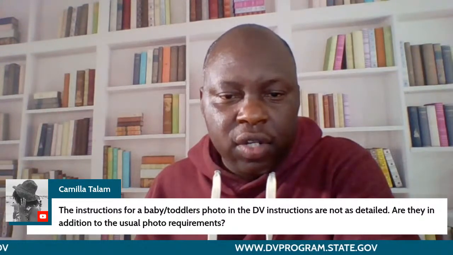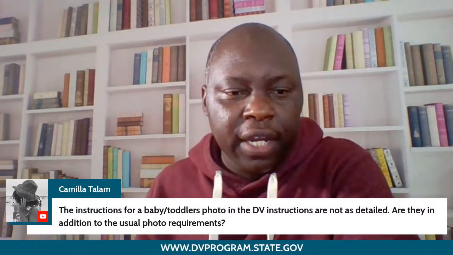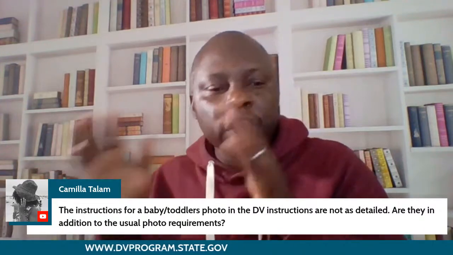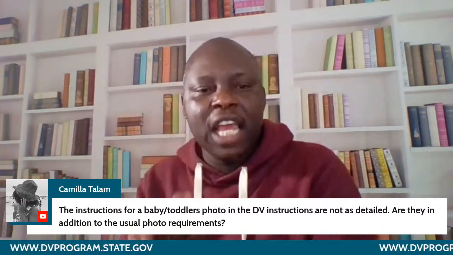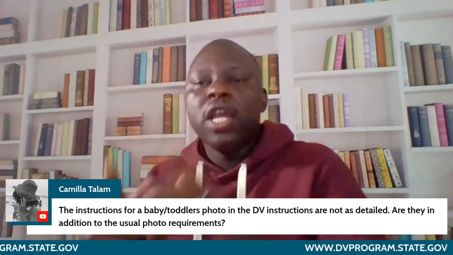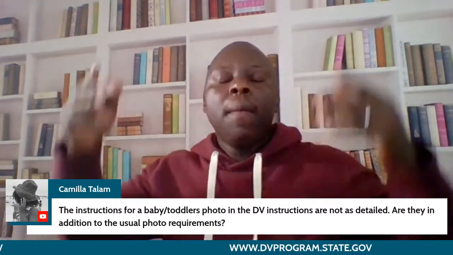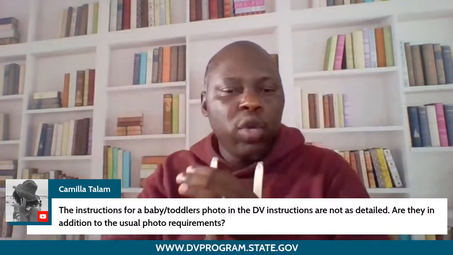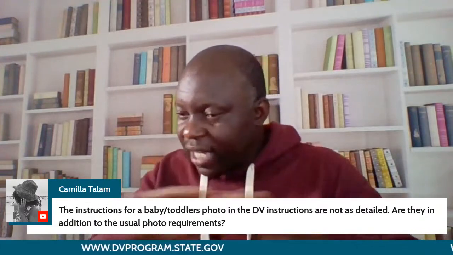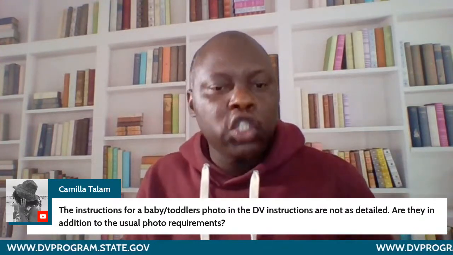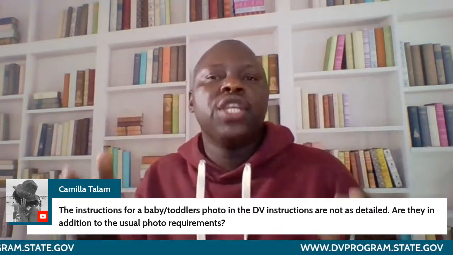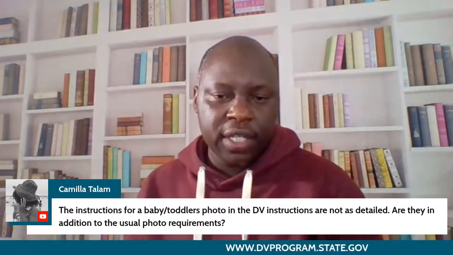The instructions of a tutorial, the instructions are not as detailed. Are they additional for the user? The photograph of a child must be the same as the photograph of the adult. Must be 600 by 600. Must have a white background. No glasses. The same instructions apply for how you take the photo.